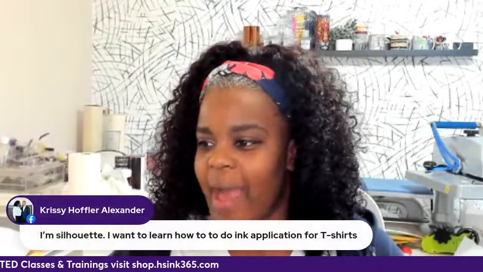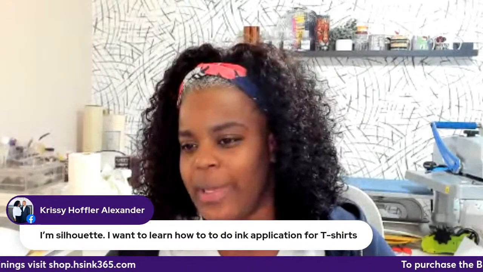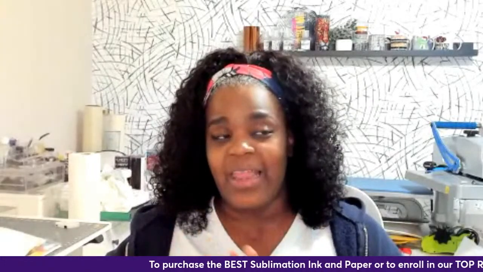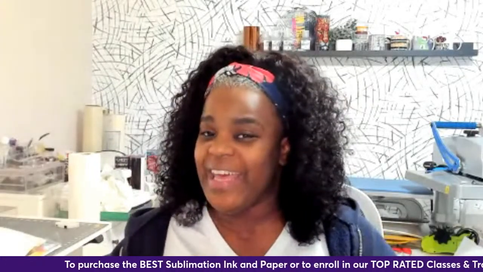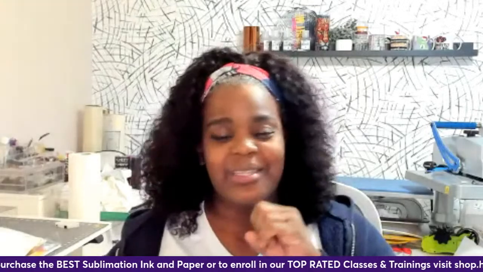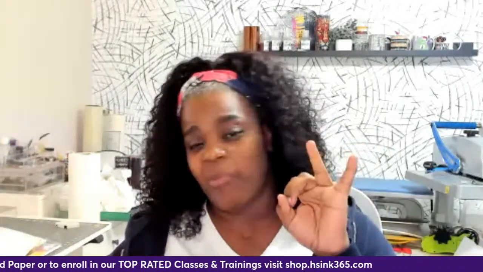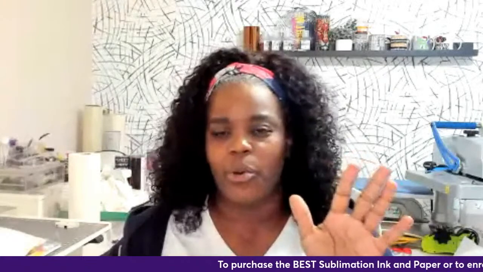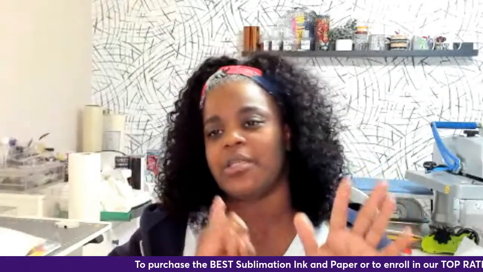In Silhouette, I want to learn how to do ink application for t-shirts. So what do you mean by ink application? When it comes to ink, there's quite a few ink applications. Sublimation is an ink application. DTF is an ink application. DTG, white toner. It's toner, but it's kind of still ink. Screen printing, or screen print transfers.